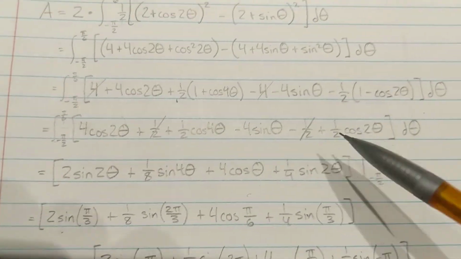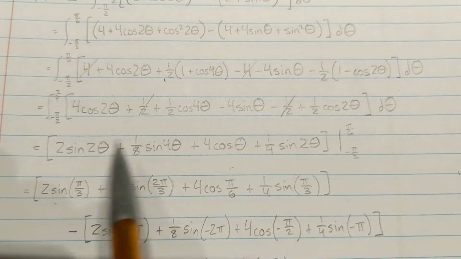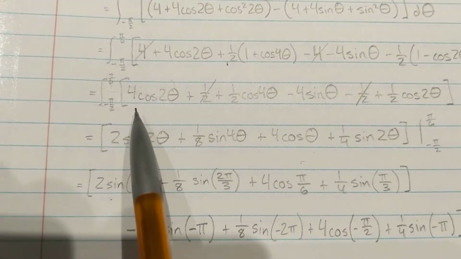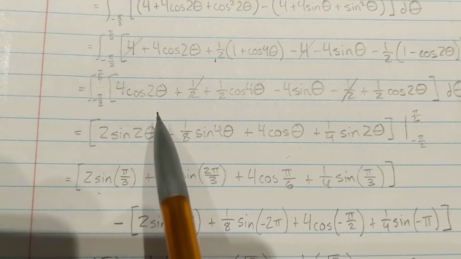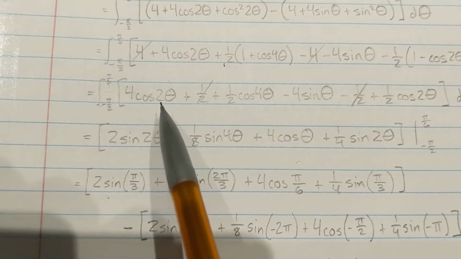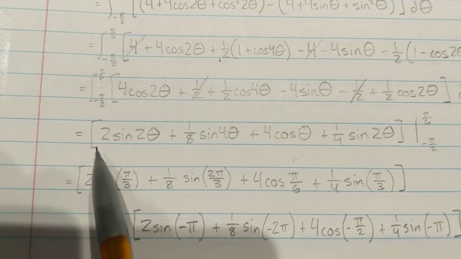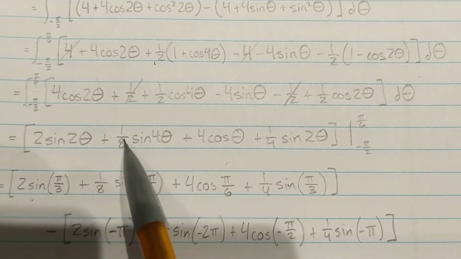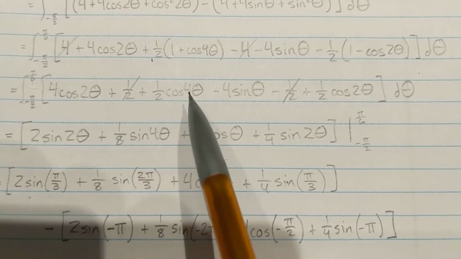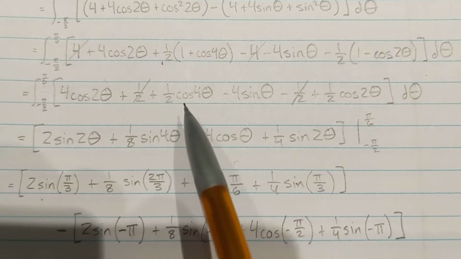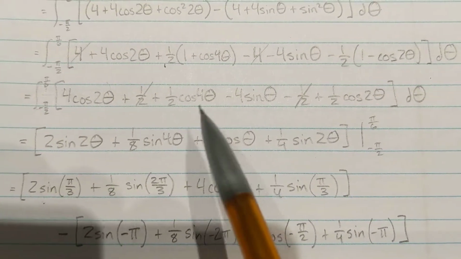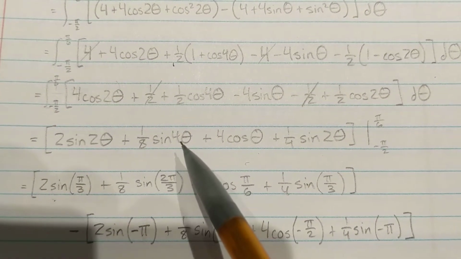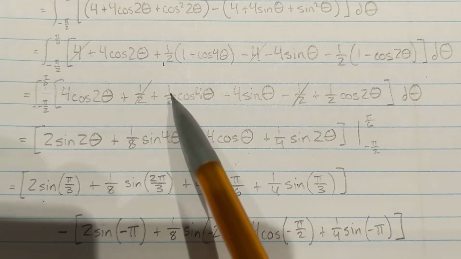Now once we integrate, it's a fairly easy integration. It's all addition, so we can do each piece on its own. The 4 cosine 2 theta is going to be sine, but we multiply by 1/2 because of the 2 inside. So 1/2 times 4 gets us the 2, so 2 sine 2 theta. Over here we've got the 1/8 sine 4 theta. That's because we had the 1/2 cosine 4 theta. Going backwards, integrating we get sine, but we multiply by 1/4 because of the 4 theta. That's where you get the 1/8, 1/4 times 1/2.